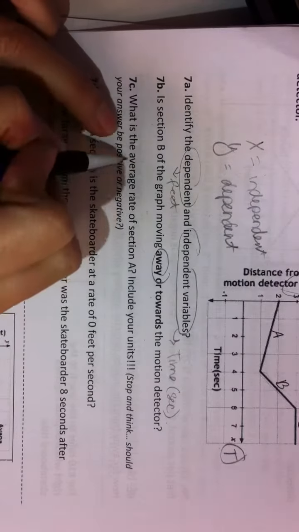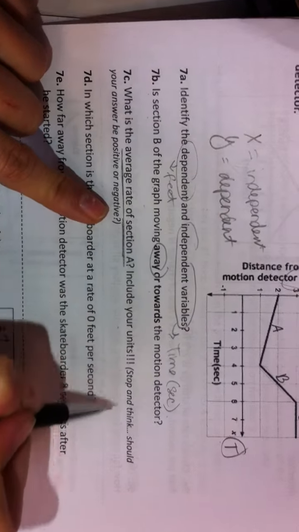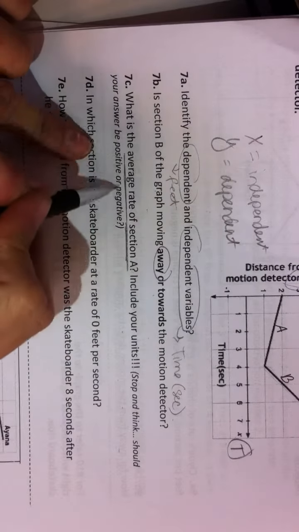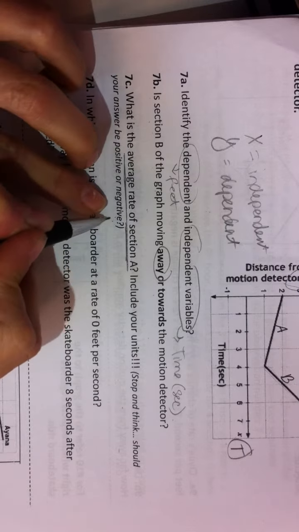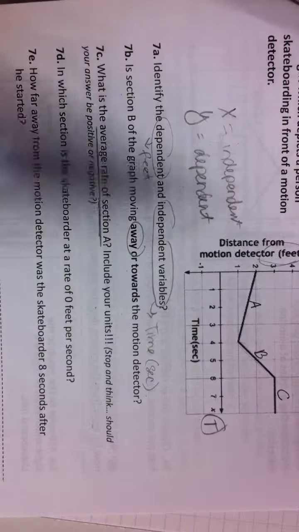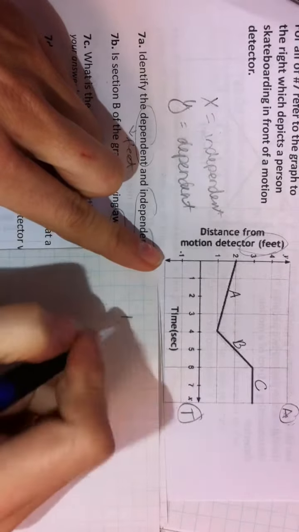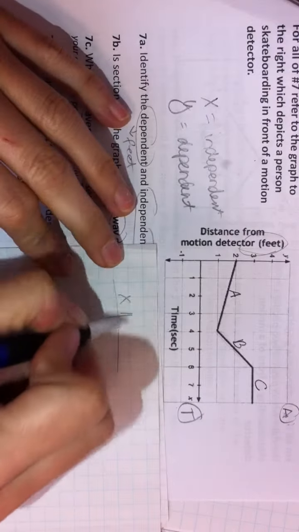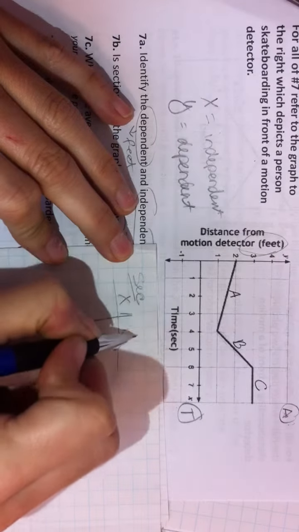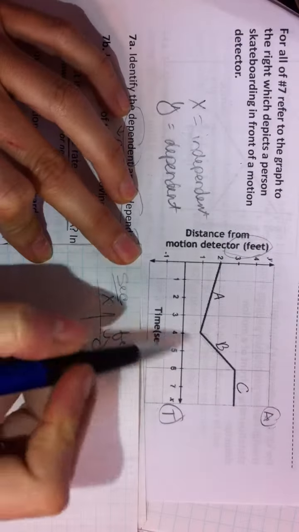All right, what is the average rate of section A? We must include our units and we have to stop and think, should our answer be positive or negative? Well, let's stop and answer that question first. The average rate of section A, it's going down, so it definitely should be negative. So let's take a look at section A. We have to find the rate, so we know we're going to make a table. We know it's going to be x over y, which is seconds and feet.